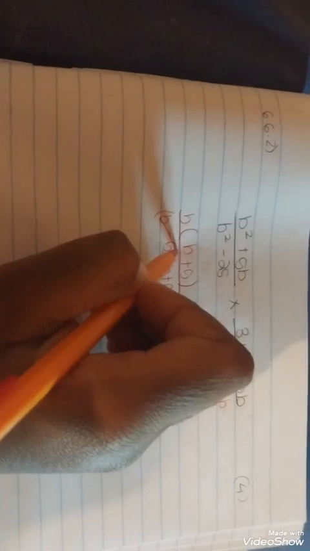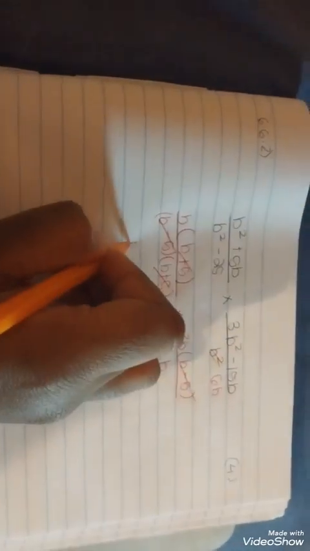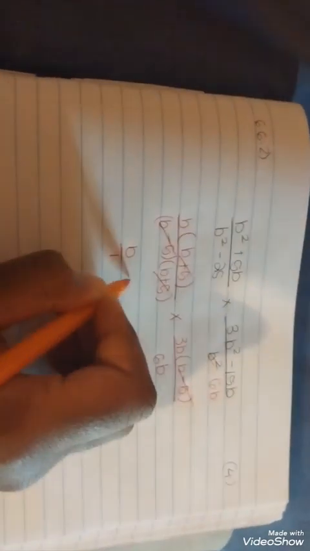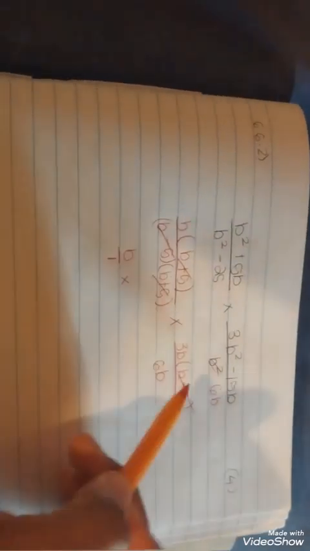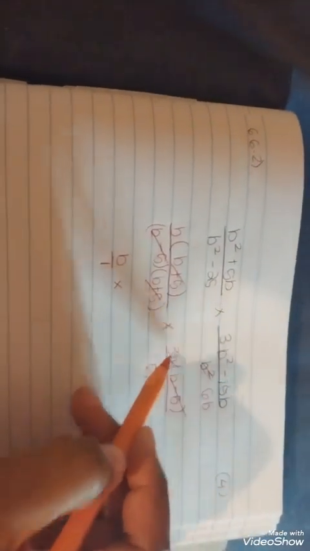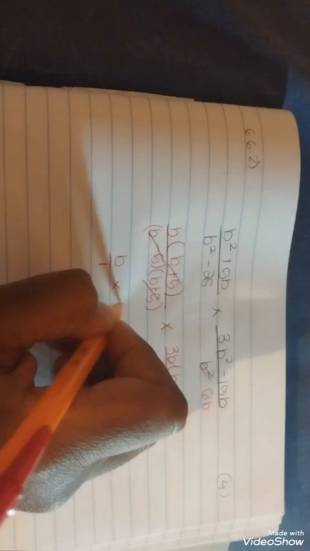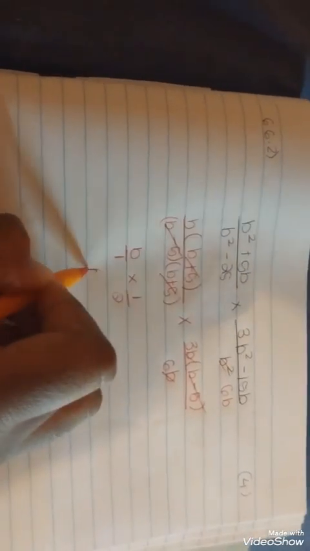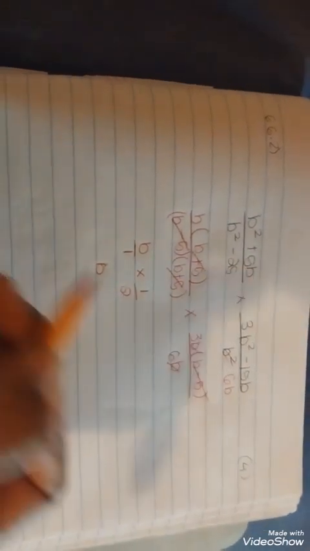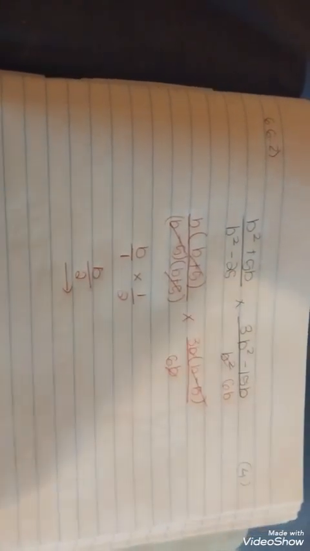Now, you know that you can cancel out. This one cancels out with that one. This one cancels out with this one. Okay? Then, what you do here is, so this of course is b over 1 multiplied by 3 divided by, okay, b cancels out with b. 3 divided by 6 is what? A half. B multiplied by 1 is what? B. 1 multiplied by 2 is what? 2. And that's your answer.